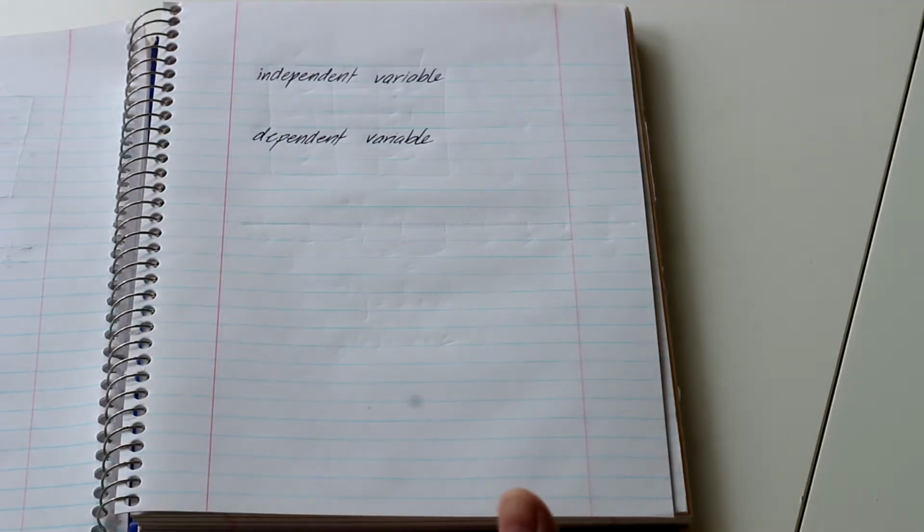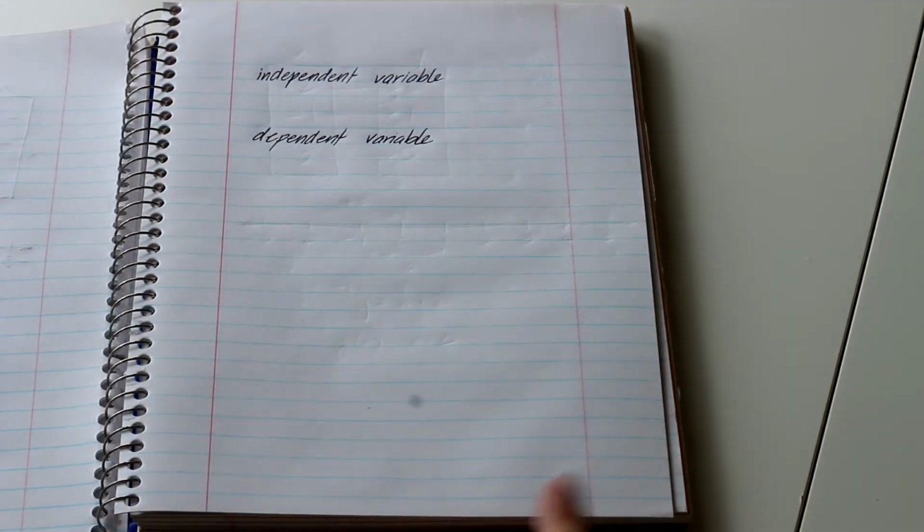When we're talking about independent variable and dependent variable, what we're talking about is this: which of the two things is affected by the other? Let's come up with an example.